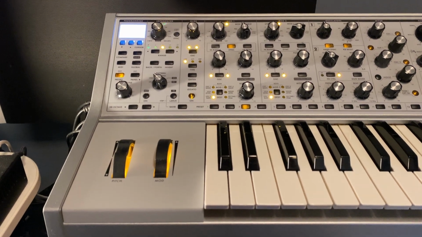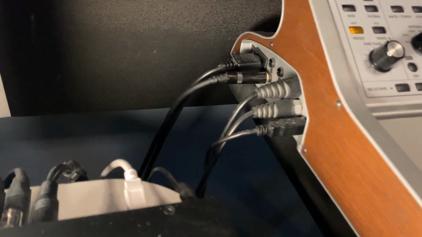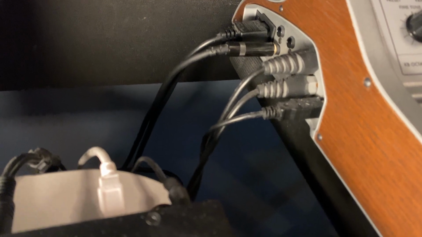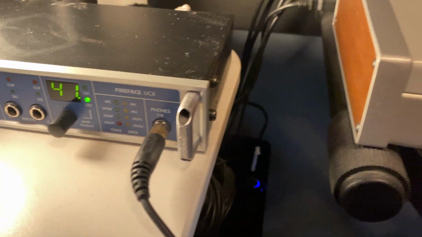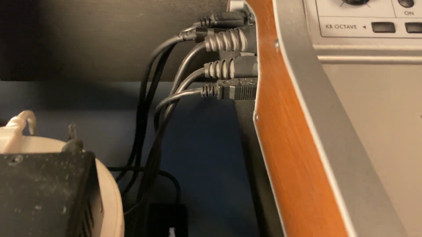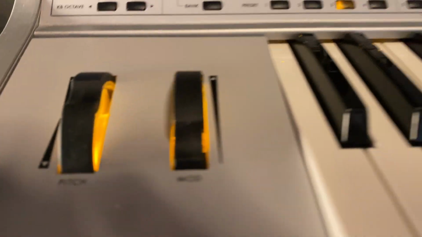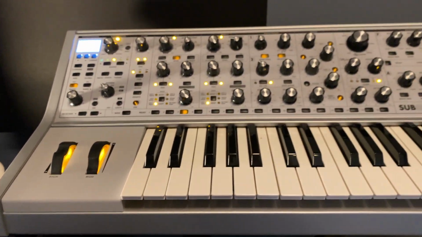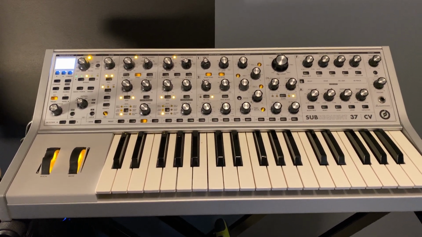So as for setup, my Moog synthesizer is connected with MIDI out and MIDI in cables, and those cables are connected to my audio interface, which is an RME Fireface UCX. In addition, the Moog synthesizer also has a USB output, which is also connected to my computer. That USB output is used for controlling the synthesizer using the plugin, which I'm going to show you a little bit later on.